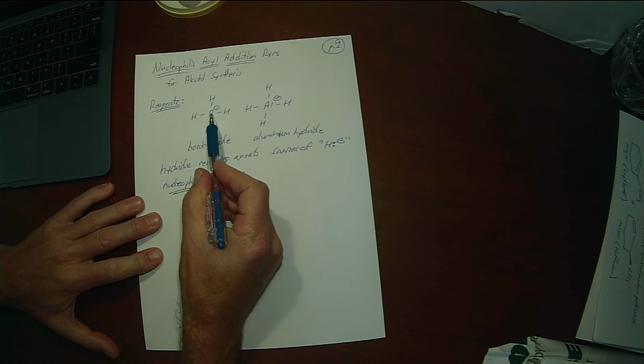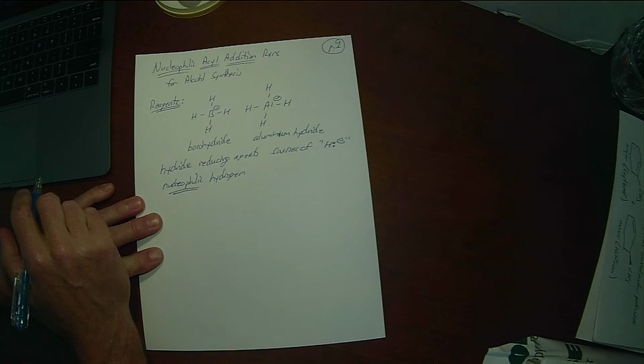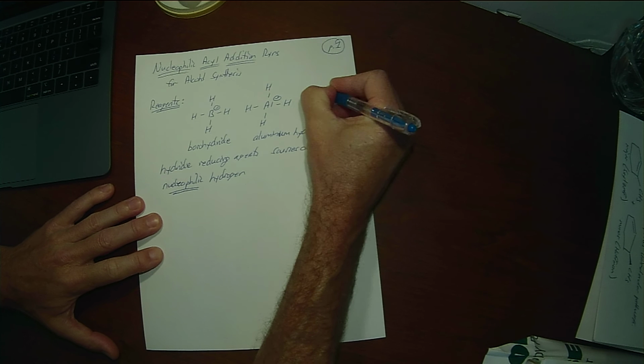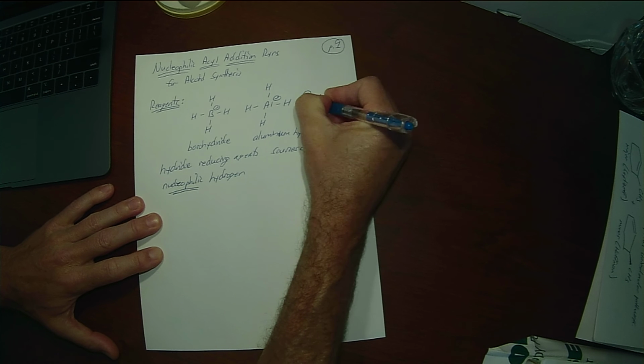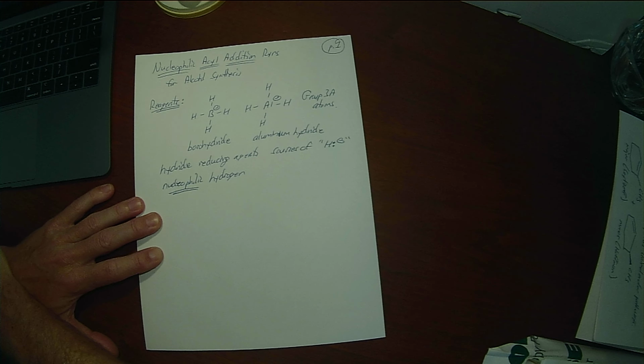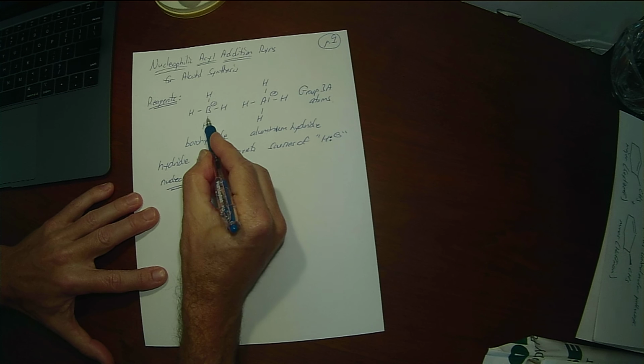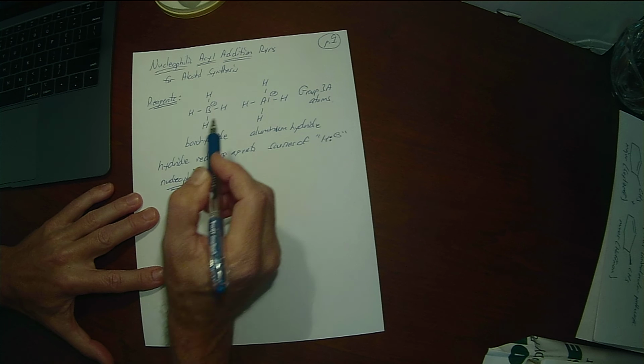And the reason for that is because boron and aluminum are both in group 3, right? Group 3A atoms, which means they don't really want a filled octet. They want a filled octet, but when they have a filled octet, they have a negative formal charge, and they're not very electronegative elements, so they don't really want the negative formal charge either, which means they're happy to ditch one of these hydrogens with its pair of electrons.